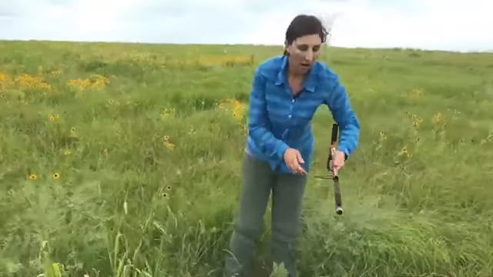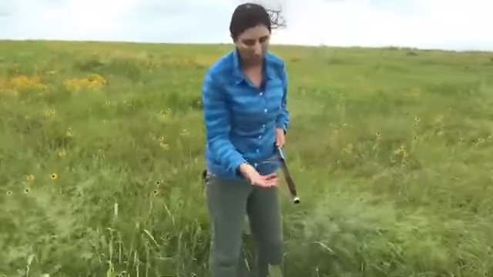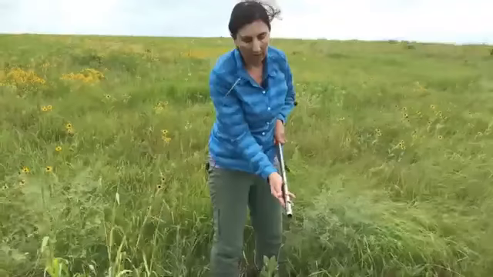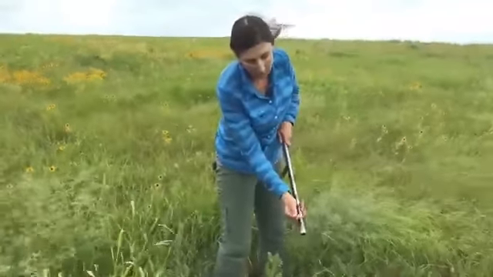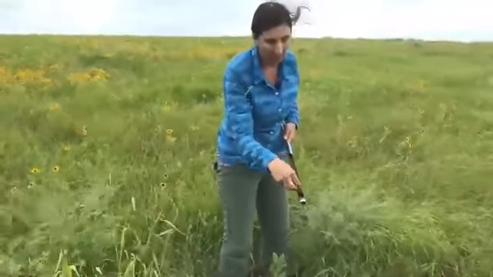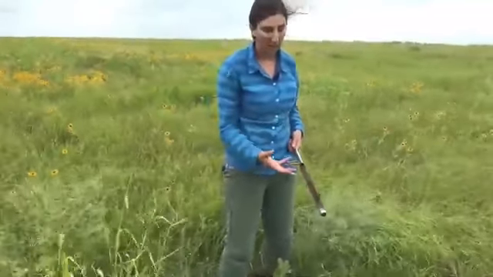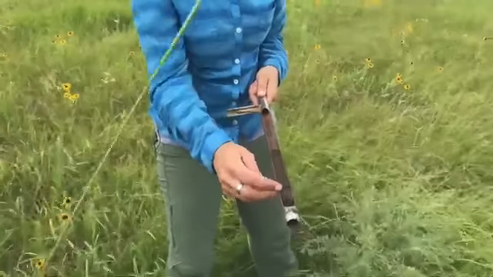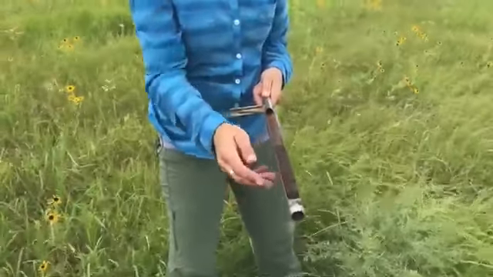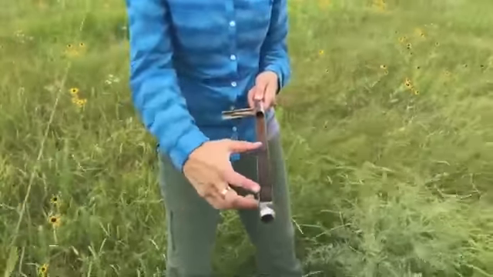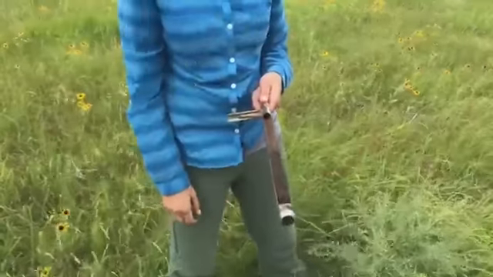And what I want us to notice is, in part, how rich and dark this soil is. And that's because there's a lot of organic matter in this soil. And that organic matter is really where all of that nutrients and that carbon is stored.